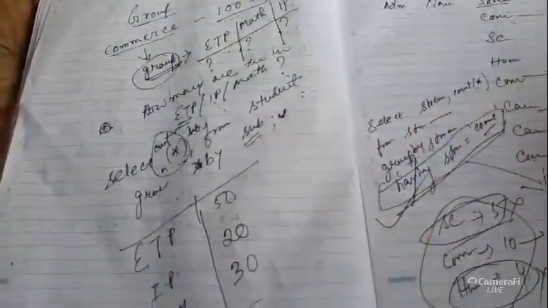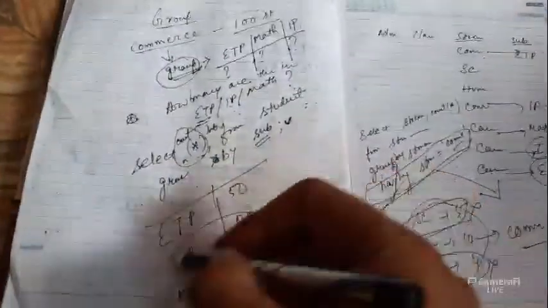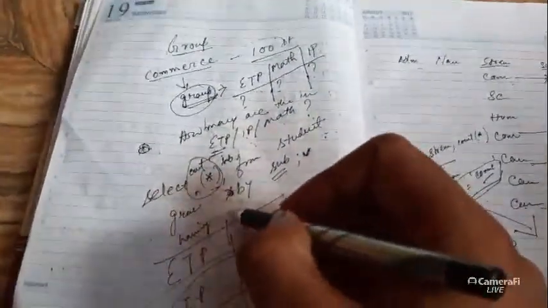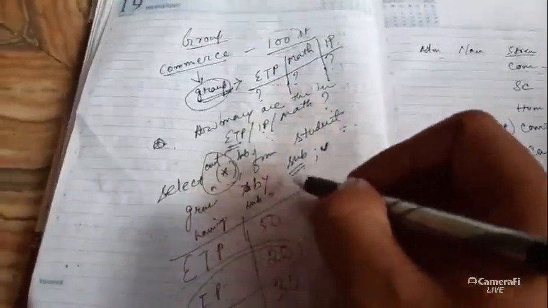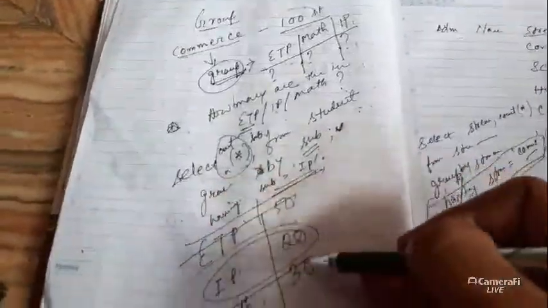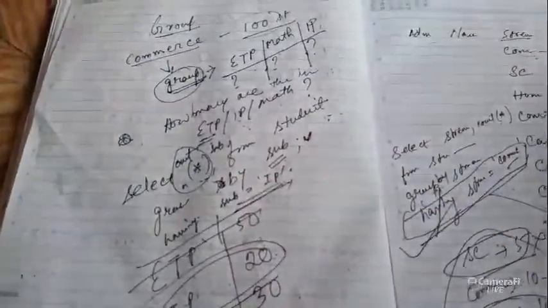Again repeating, with group by you have to use only the having clause. For example, now again I want to see how many IP there are. So here you will mention having subject equals IP, then only IP will come. It will not show ETP and math. IP 20 will come. So this is the thing.